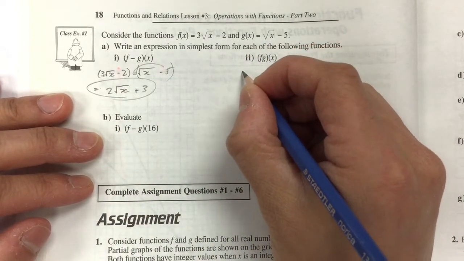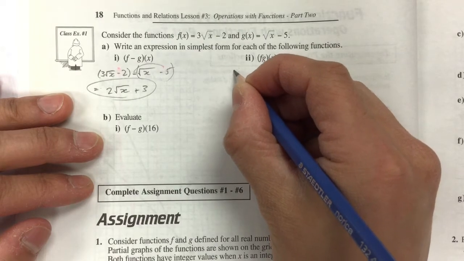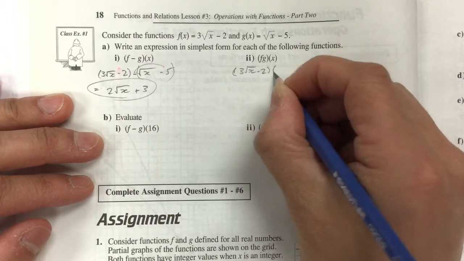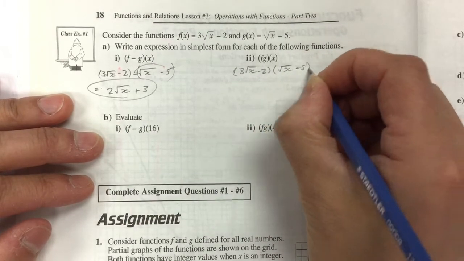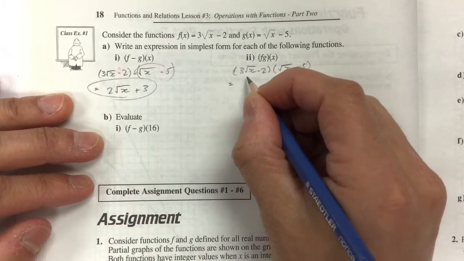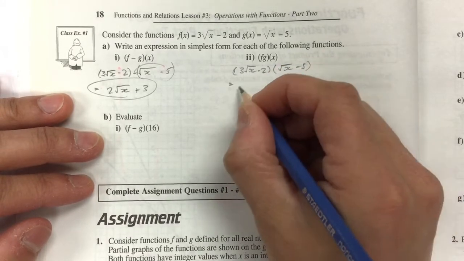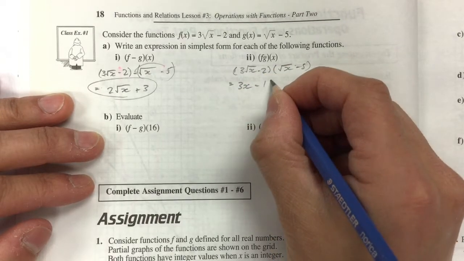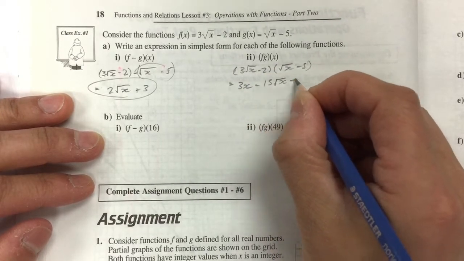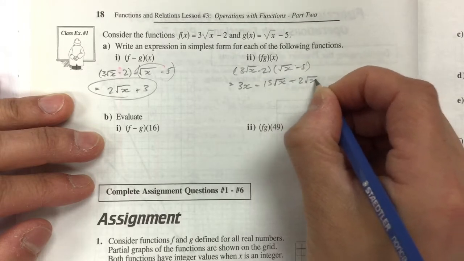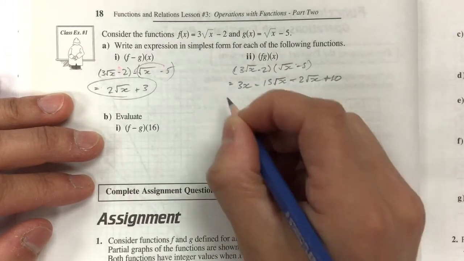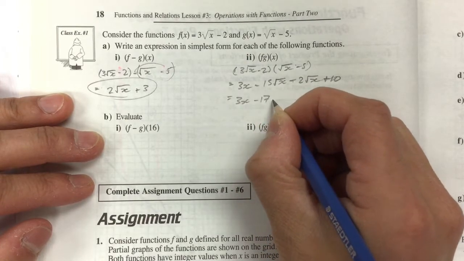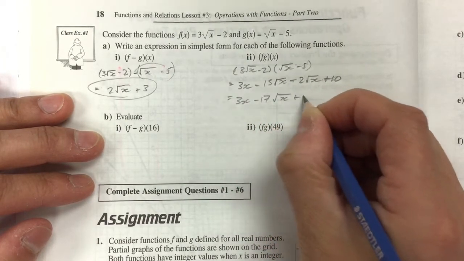f times g of x is 3 root x minus 2 times root of x minus 5. If I expand this, 3 root x times root x is going to be 3x, minus 15 root x, minus 2 root x, plus 10. If I simplify this expression, I'm left with 3x minus 17 root x plus 10.